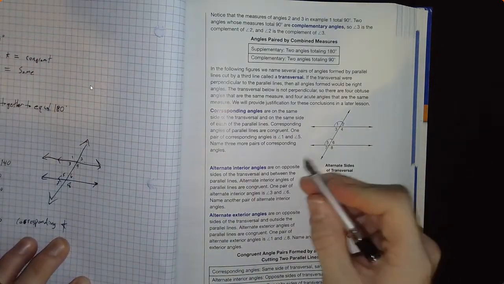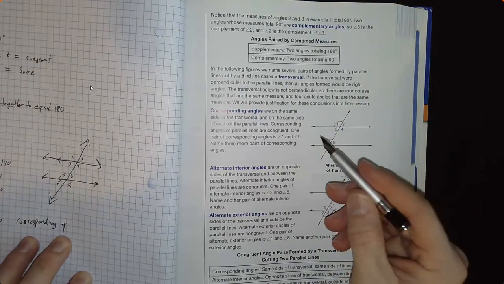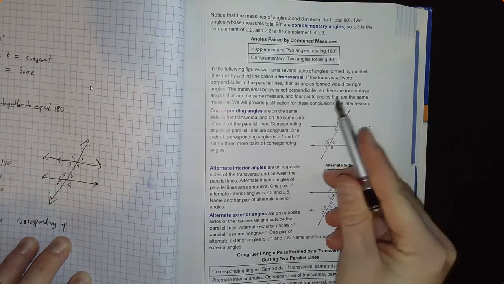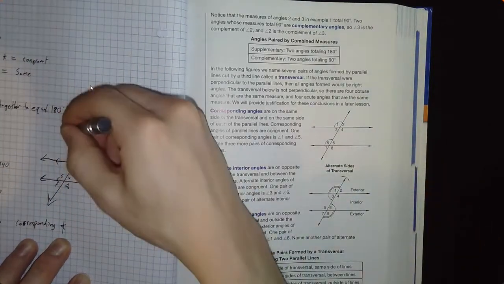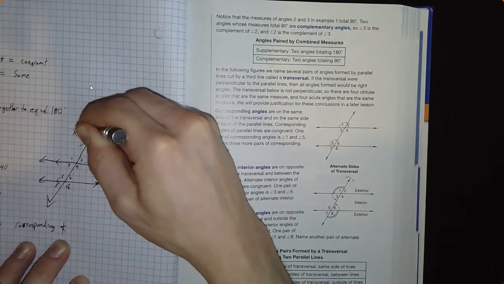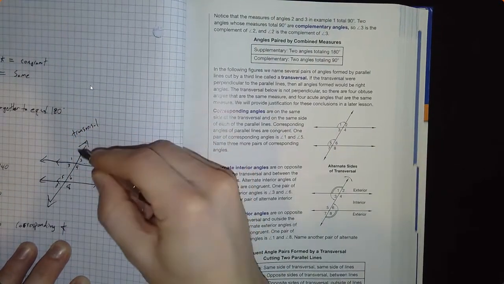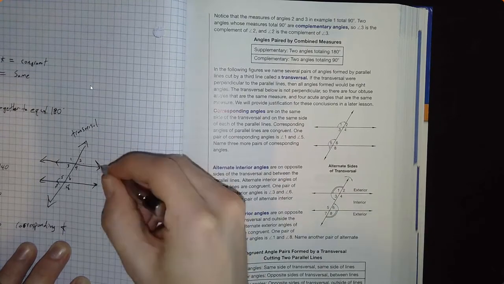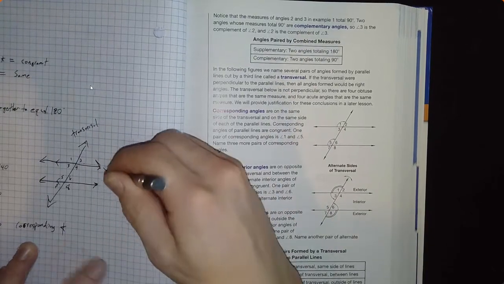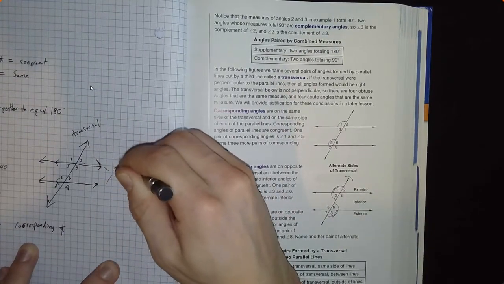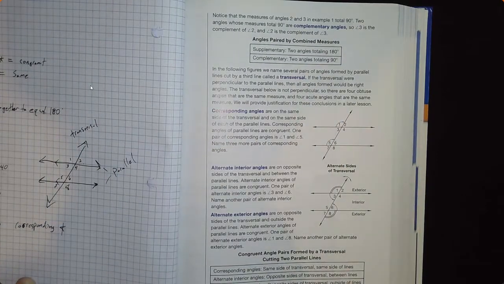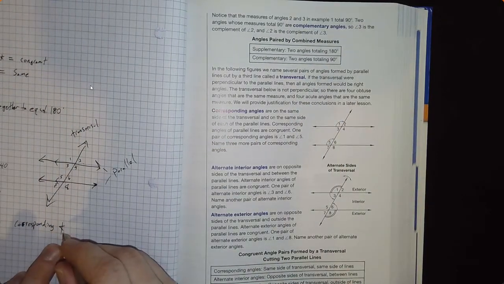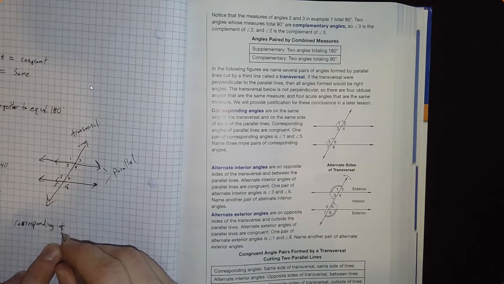Now, corresponding angles are angles on the same side of the transversal. The transversal is this line right here. These two lines are parallel. Corresponding angles are on the same side of the transversal and the same side of each of the parallel lines.